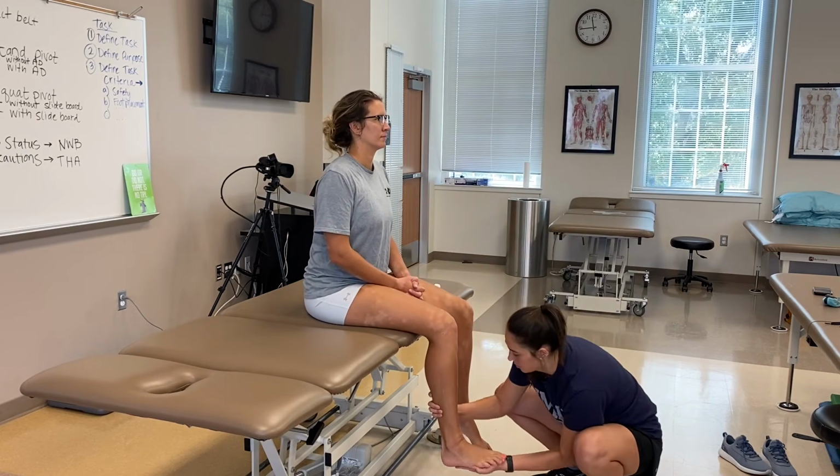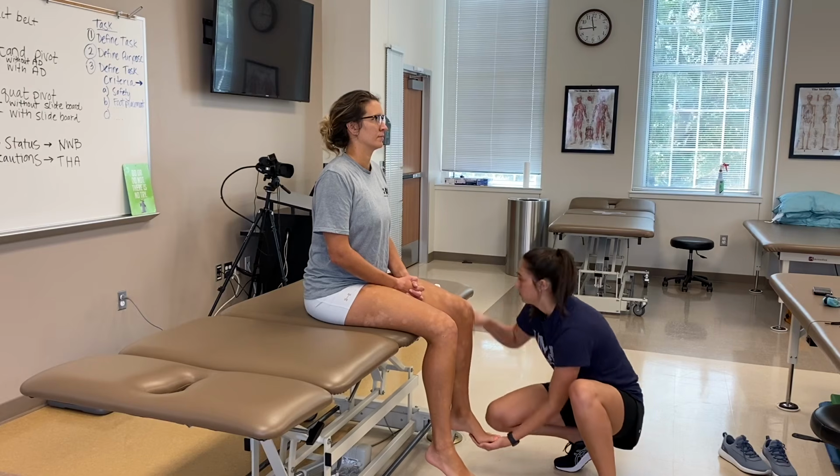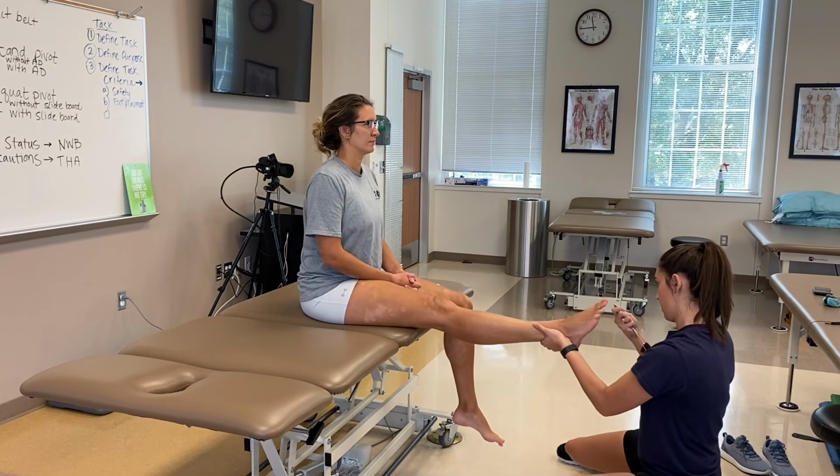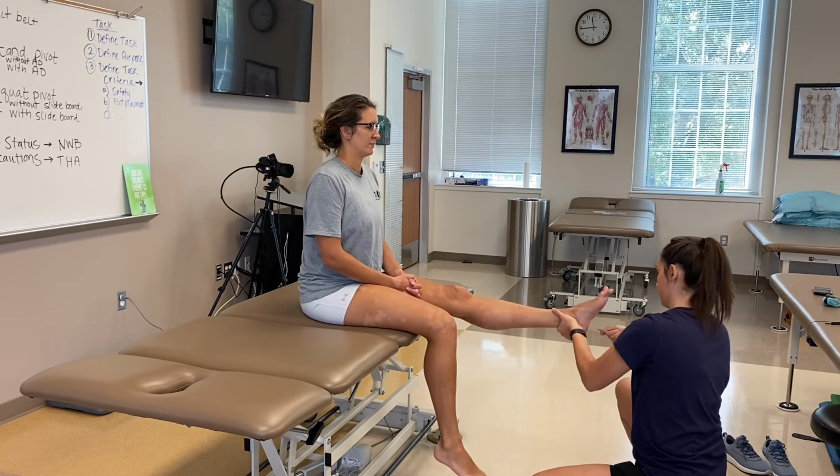Okay. We're going to do our upper motor neuron. So check for clonus. And we're going to do a Babinski.